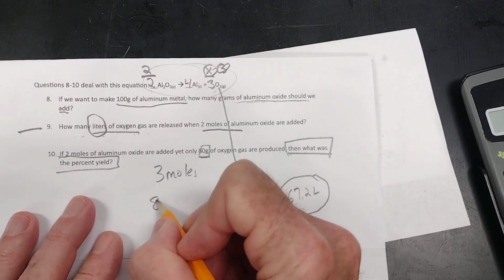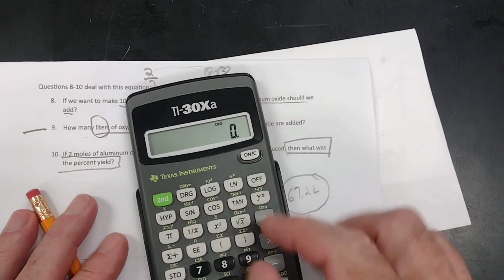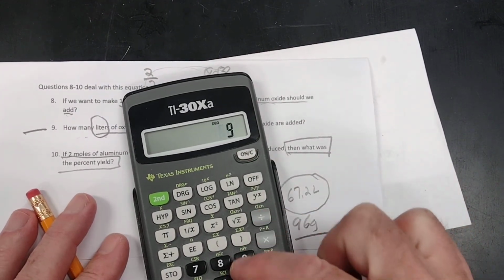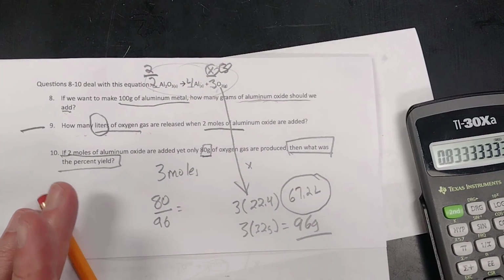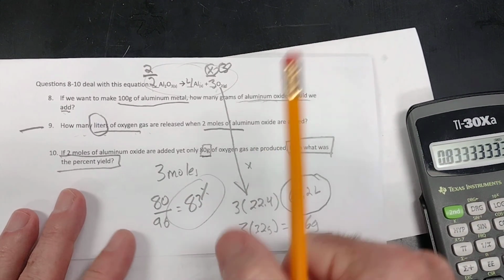But if you only made 80 out of the 96, then you would only have 80 out of that 96. You would have an 83% yield. All right.